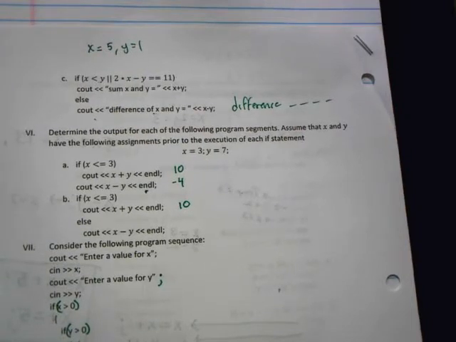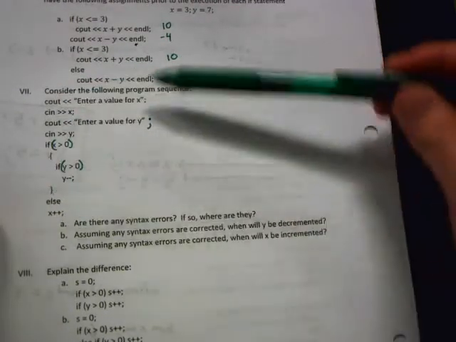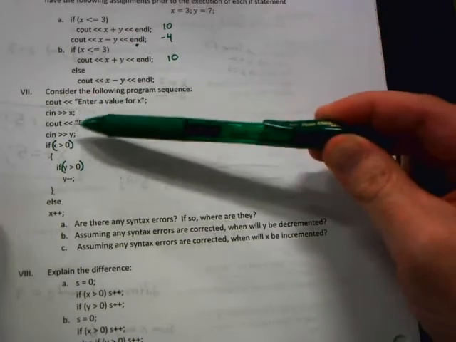Assuming any syntax errors are corrected, when will x be incremented? Incremented, that's a fancy word. What does that mean? Increased by 1. That's correct. All right, so if this block of code runs, the person enters the number for X, they enter a number for Y, when will we get to the point where 1 is added to the number X?